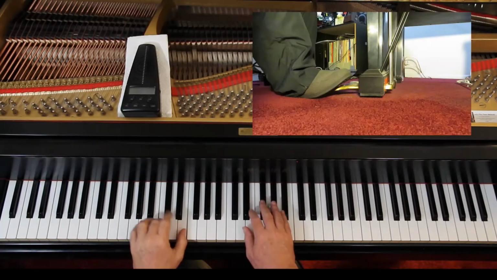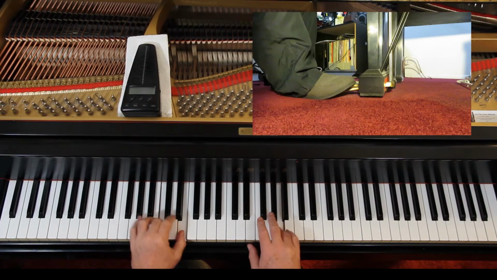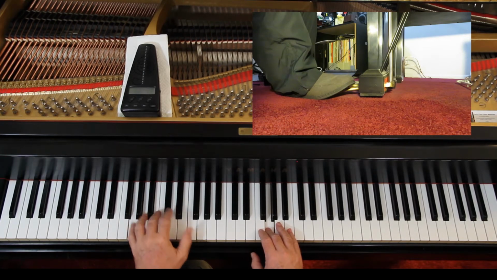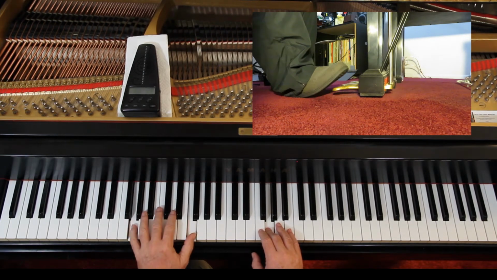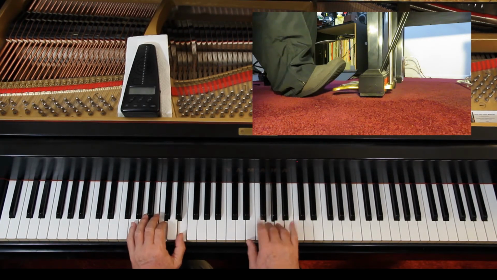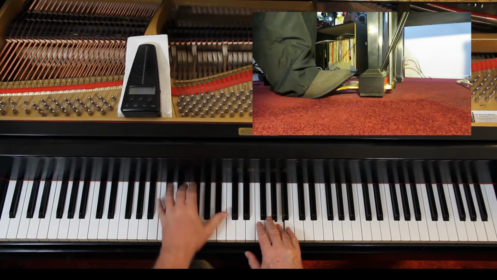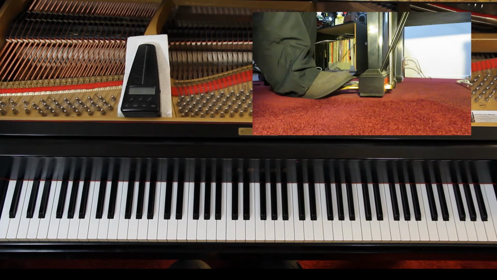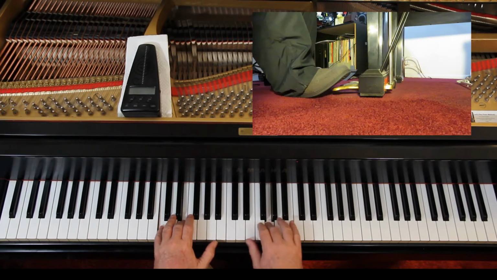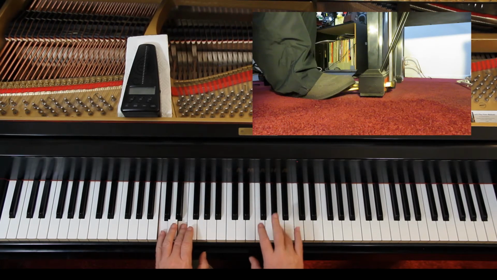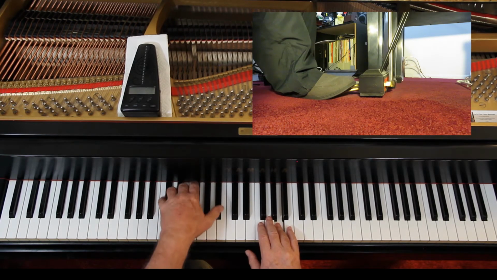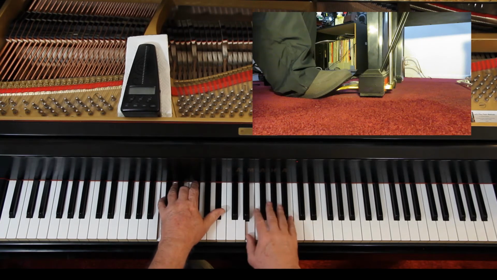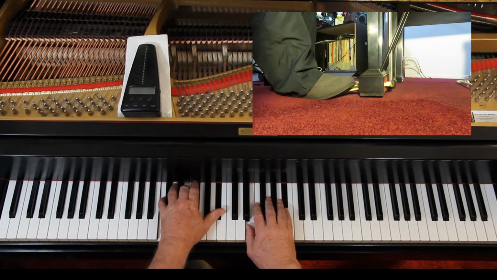So the second measure, I don't know, I just don't like pedal there. I don't like to see that blurred. I can pedal it down. After I play the A, I can put the pedal down to connect the left hand here, and on the B flat again.